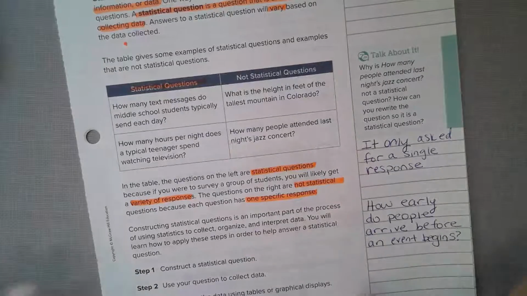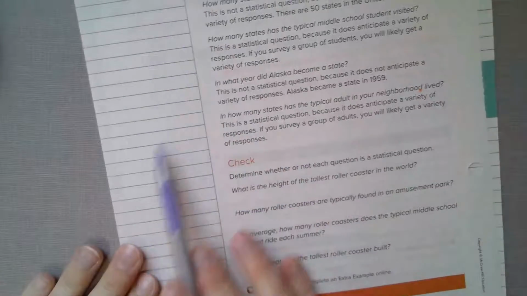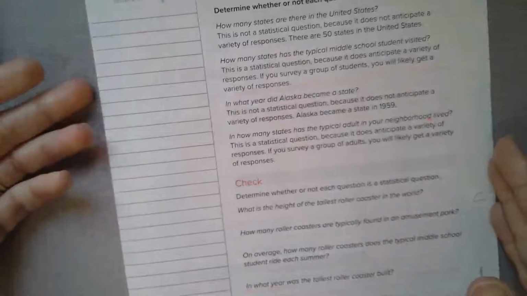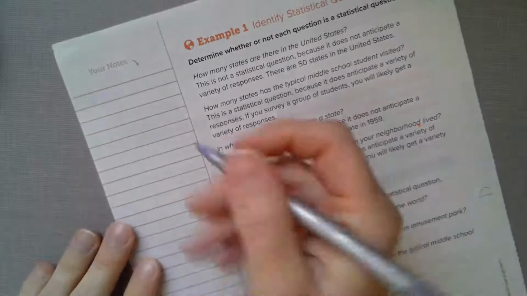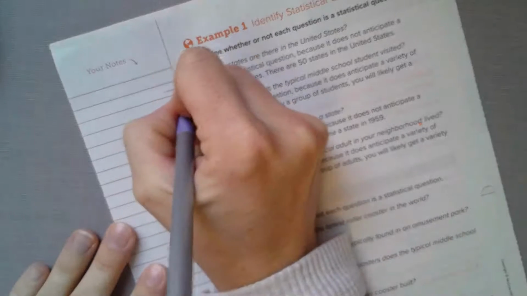Go ahead and flip your paper. We're going to write some notes off to the side here in these margins. Example 1, identify statistical questions. Determine whether or not each question is statistical. How many states are there in the United States? Since this only asks for a single answer, it is non-statistical. So we're going to write a single answer off to the side.